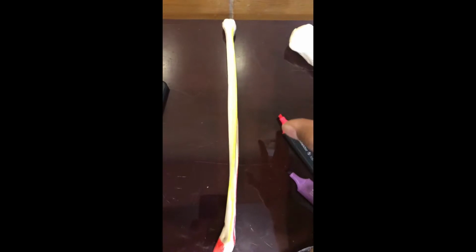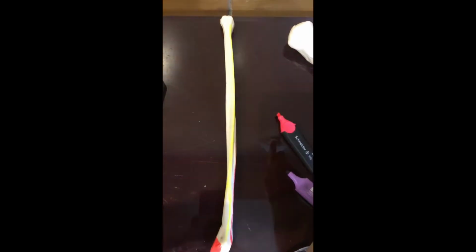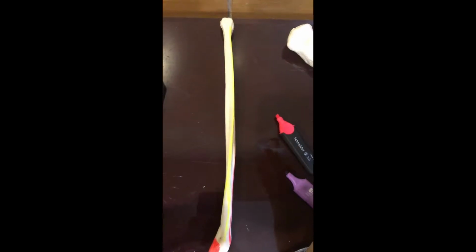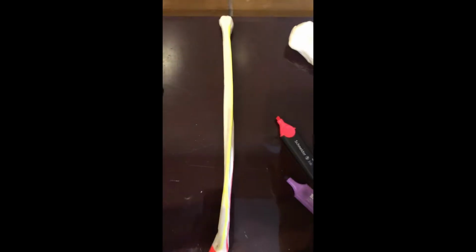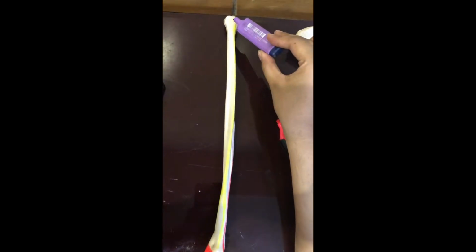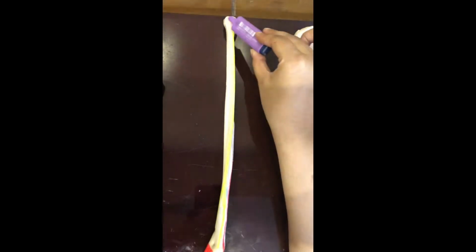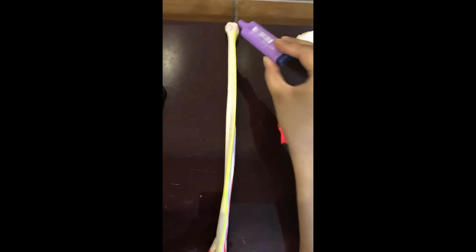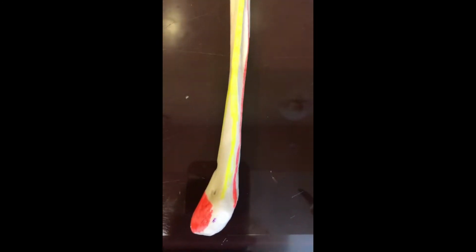This is the fibula. The fibula is the lateral bone of the leg, and for its side determination there are a few points that you need to know. The upper part is made by the head of the fibula. This thing is the head of the fibula, right? And this lower part is the lateral malleolus. It forms the lower part of the bone. So the head of the fibula always makes the upper part of the bone, and the lower part of the bone is made by the lateral malleolus.